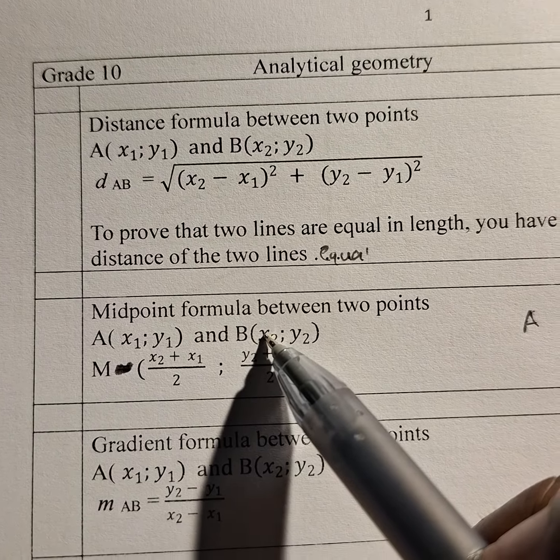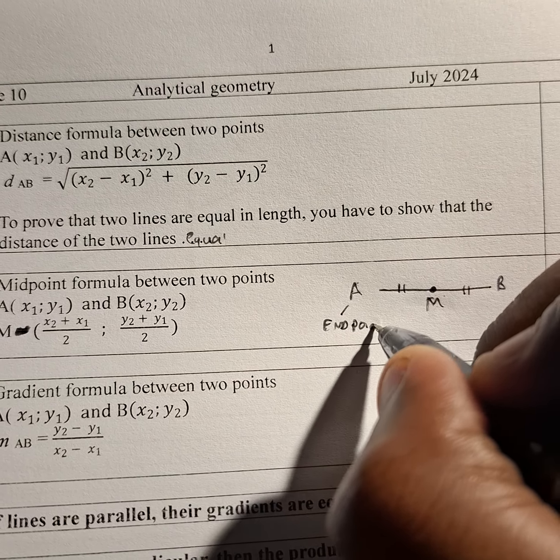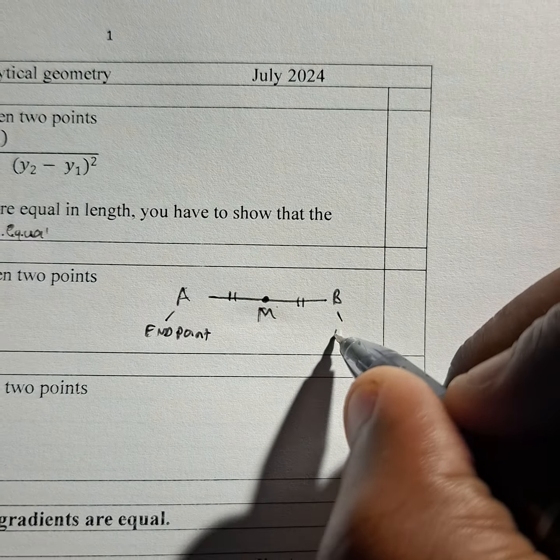In that way we're able to get the coordinates of the midpoint. This is called the midpoint formula between 2 points, and you can only find the midpoint between 2 points, the end points. This is the point at the end on this side, this is the point at the end on this side, and this is the point in the middle. That's why we call it the midpoint.